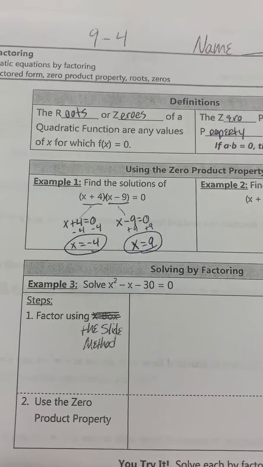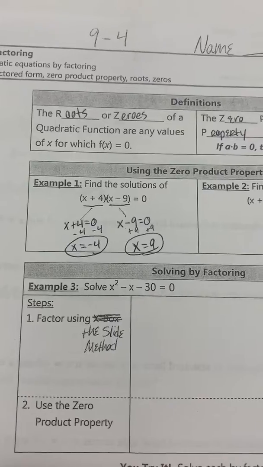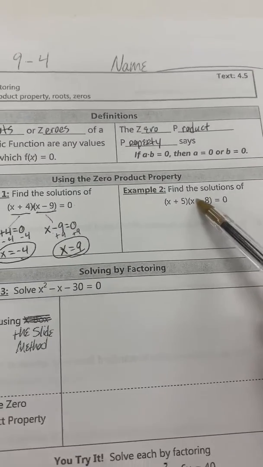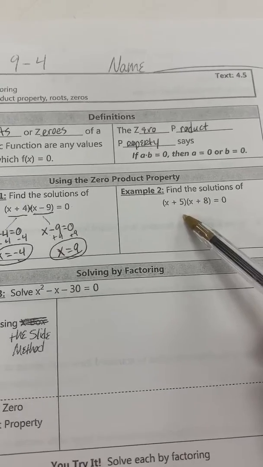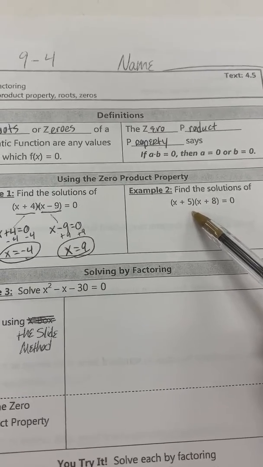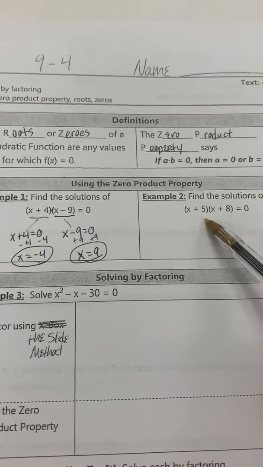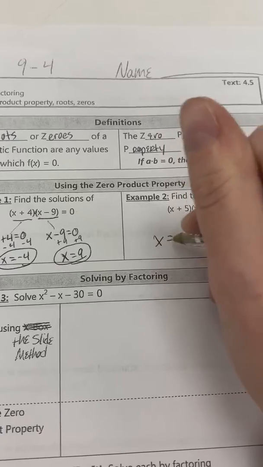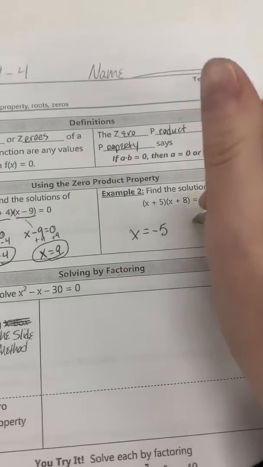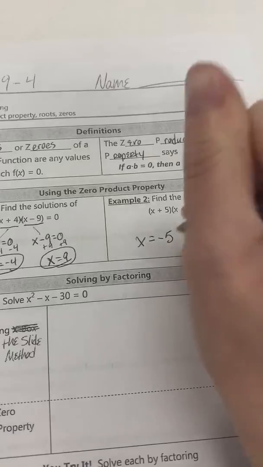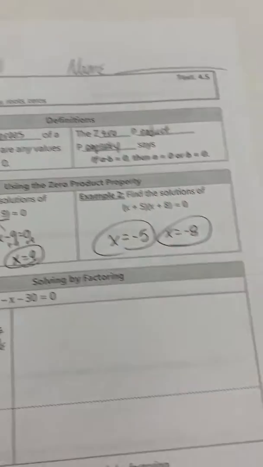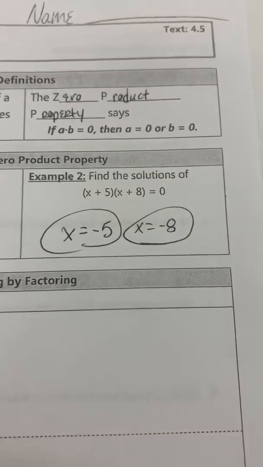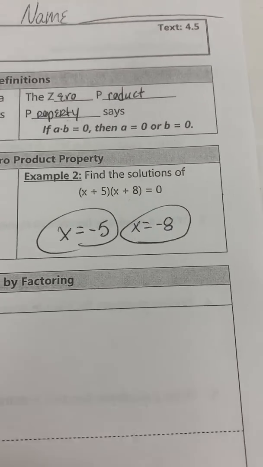I want you to pause the video and do this problem over here. Try it all by yourself. Yes, I'm going to do it, so you can see if your answers match, but I want you to try it by yourself. Pause it now. Is that what you got? Should be. If that's not what you got, let me know. I'll help you figure out what went wrong.